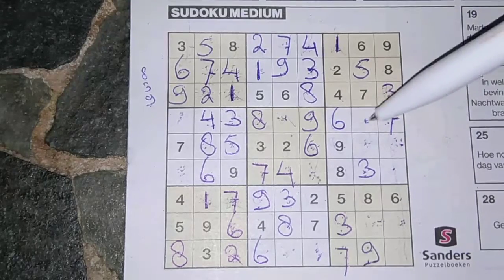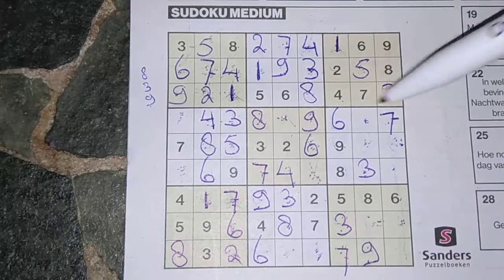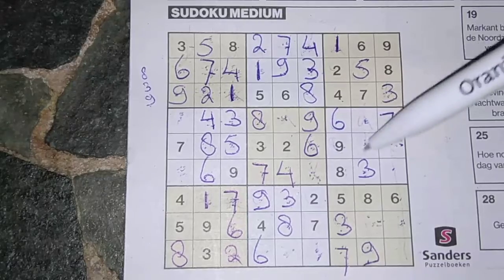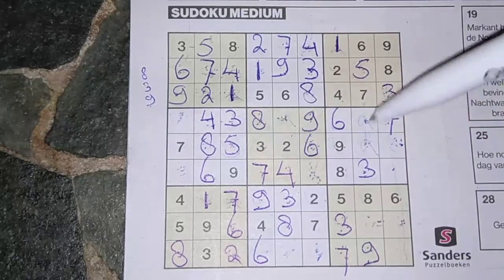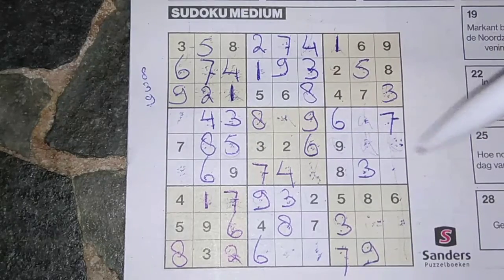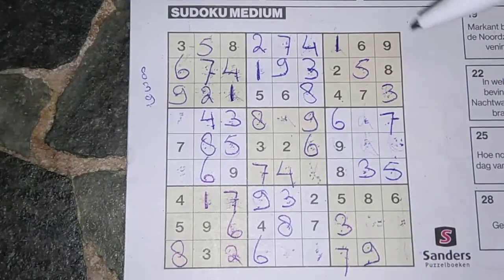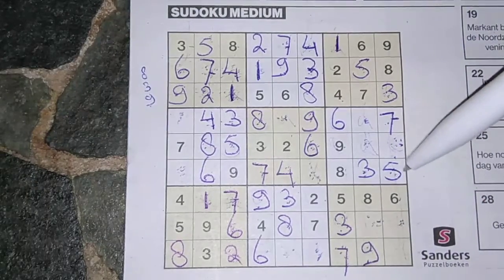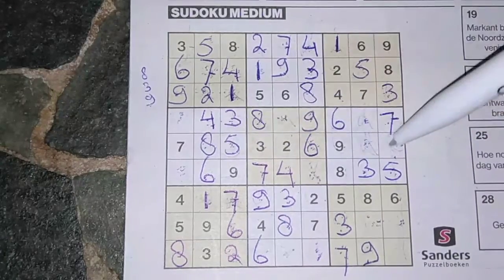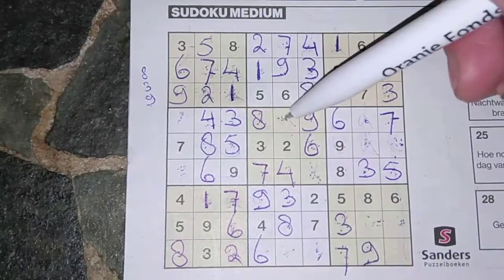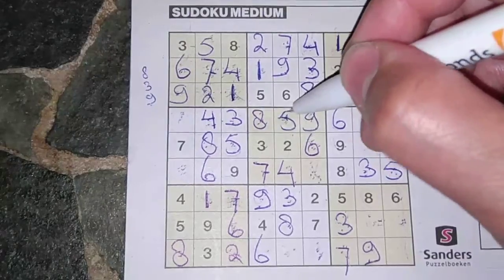This big square, 4 missing numbers. One of the missing numbers is a 5. We have a 5 here. No 5 in these 2 boxes. There are 5. No 5 in those 2 boxes. 1 box left for the 5 should be here. So 5 in this row, 5 in the middle row. So in the row above, the only place for the 5 should be there.